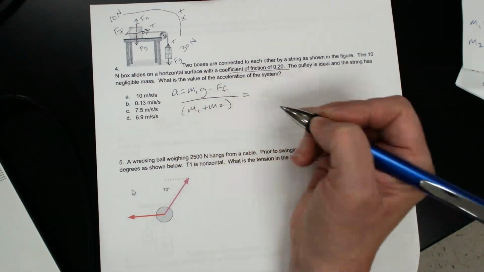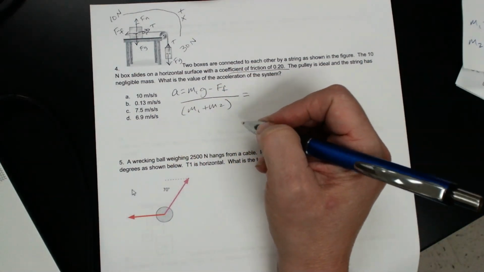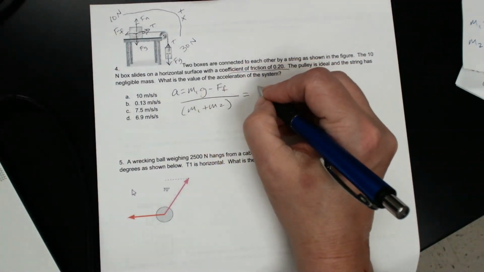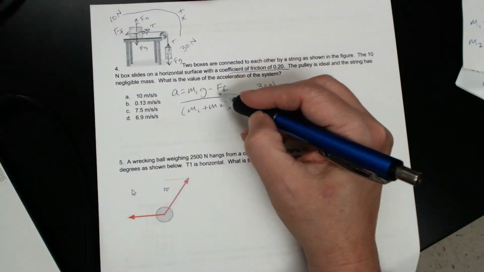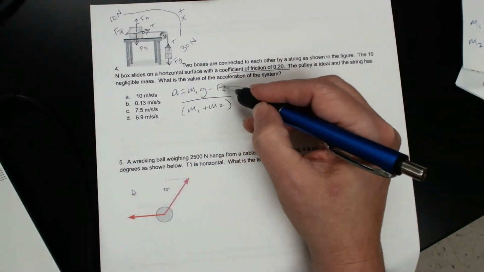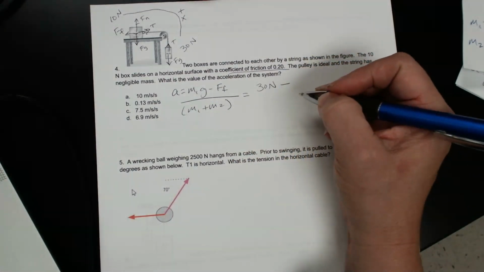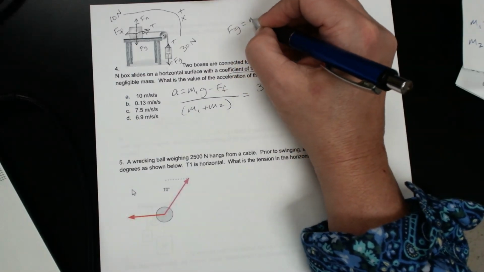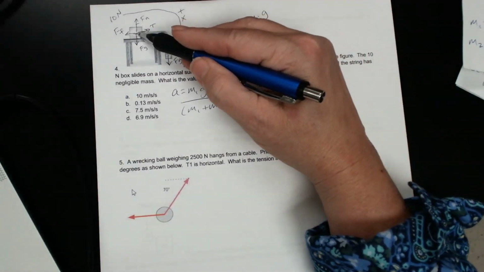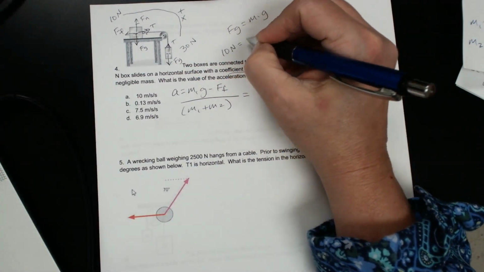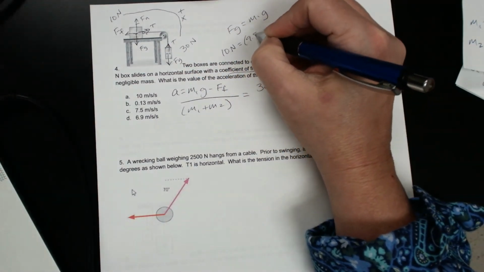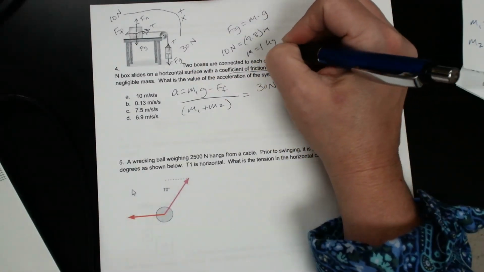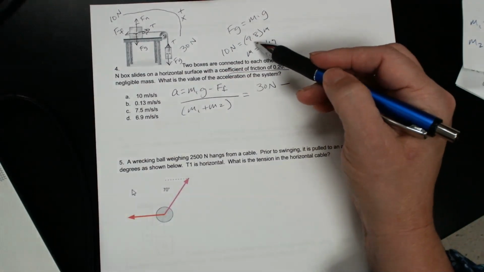I need my masses, right? I know that this is 30 newtons because they gave me that already as a force, but for these individuals and then for this force of friction, I'm going to need to get my masses. So just remembering force of gravity is mass times g. If this one is 10 newtons, 10 equals 9.8 times whatever the mass of this one is. This mass is going to be roughly 1 kilogram because I'm dividing 10 by basically 10.